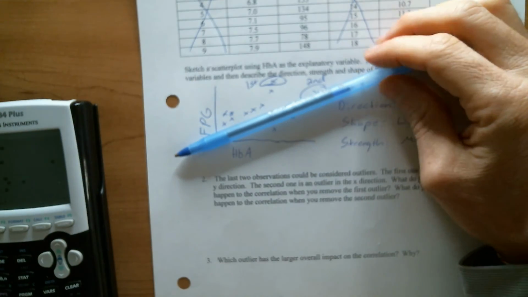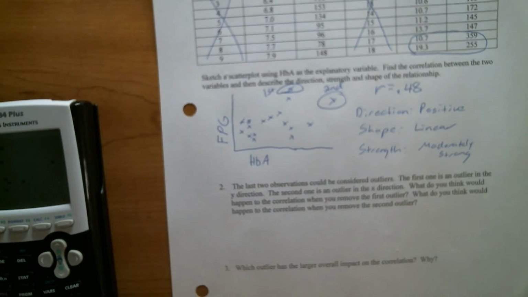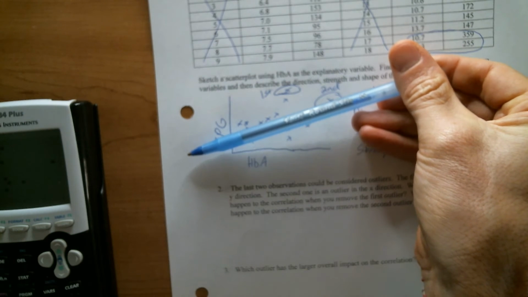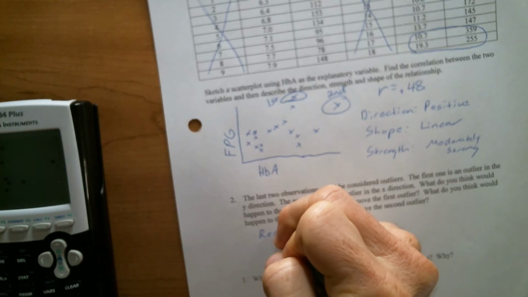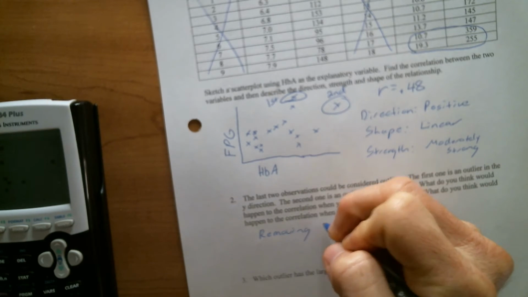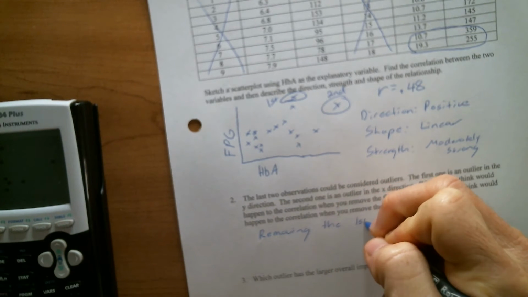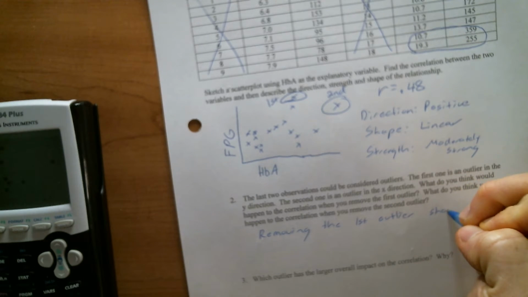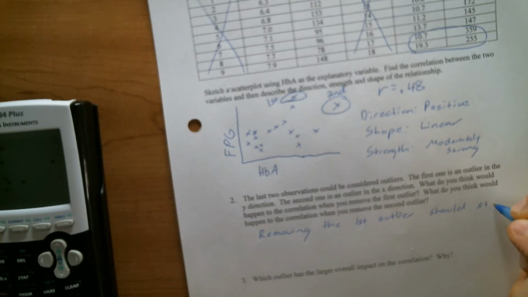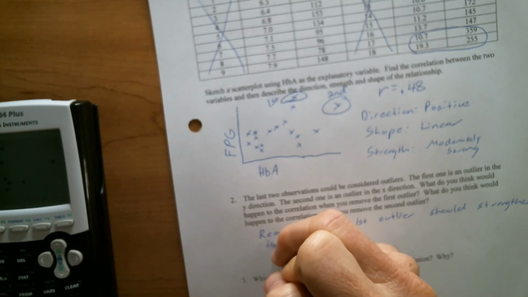It's way higher than a lot of the other observations. So removing the first outlier should strengthen the correlation.